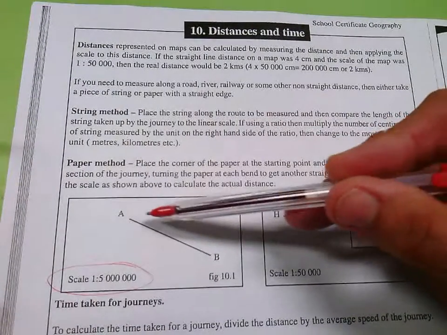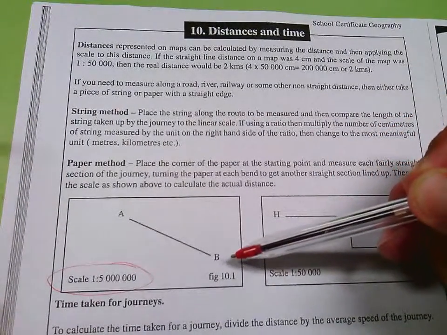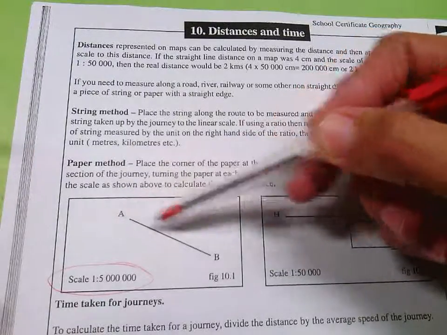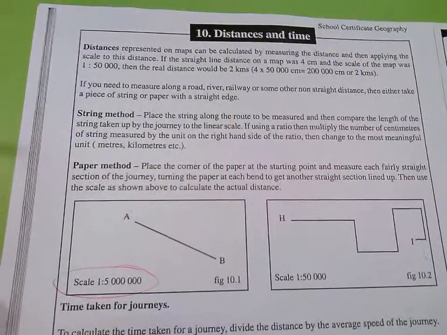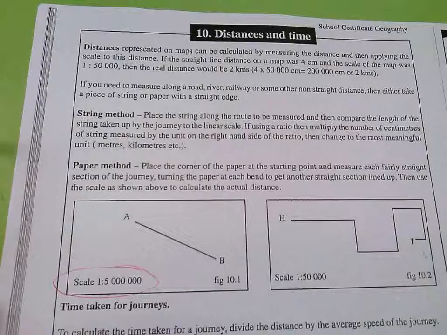What you've got to try and picture is if you were to drive from A to B, and you knew the distance between A and B on the road and you knew how fast you were driving, then you could work out how long the journey is going to take.